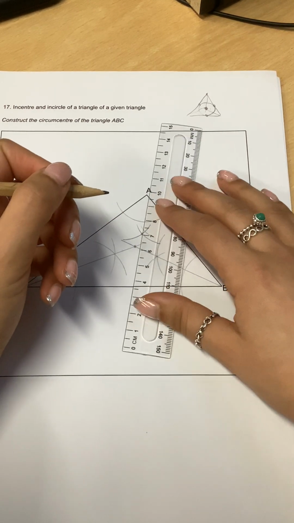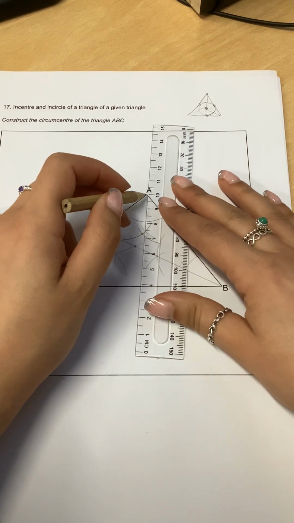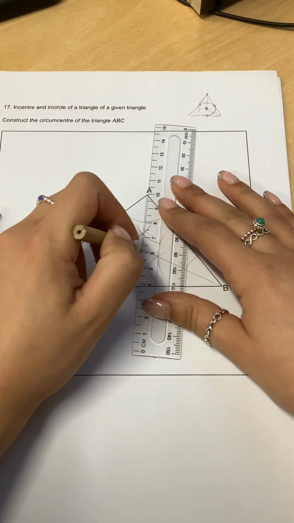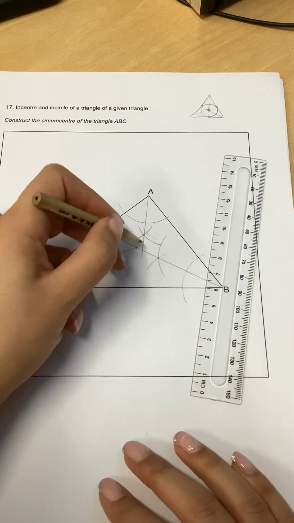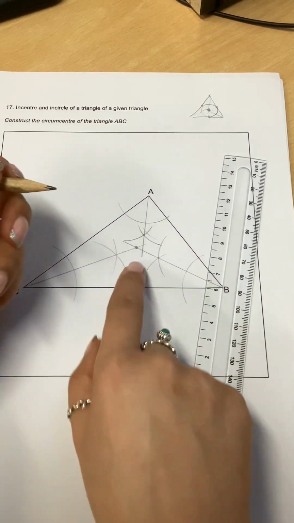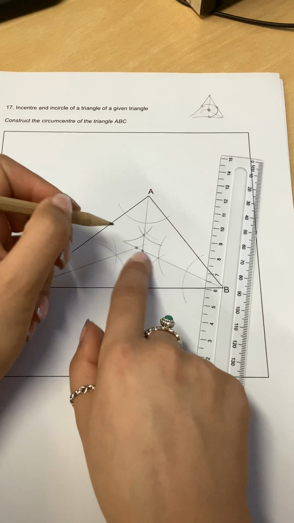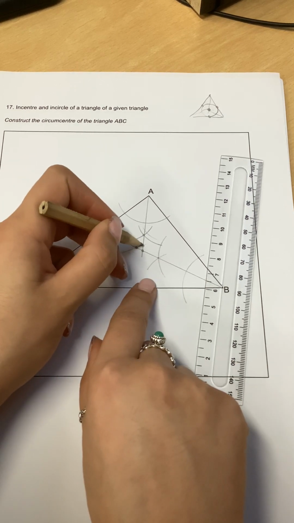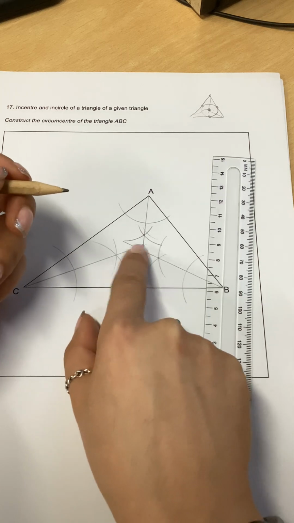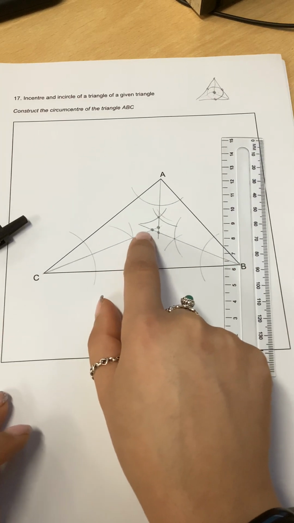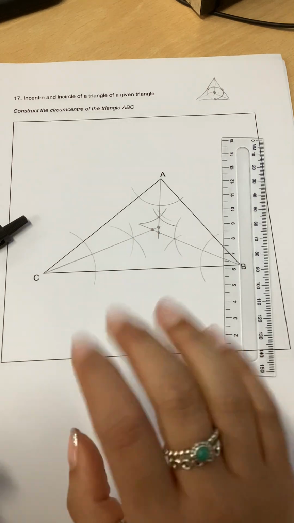You won't get something exact here. This is what I said was the intersection point, this is another one between A and B, and this is the intersection point between A and C. One, two, or all three of them could be off, so I might need to check my bisectors.